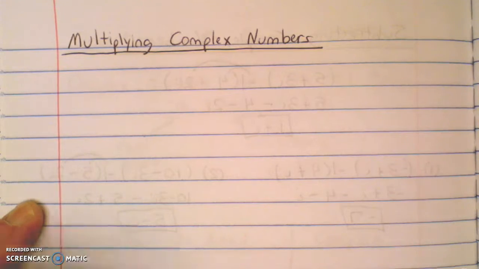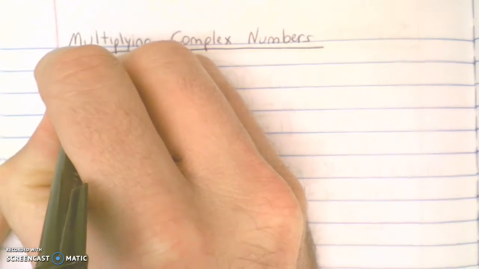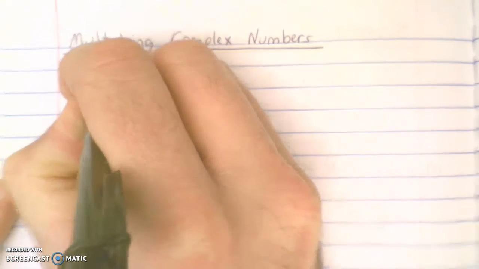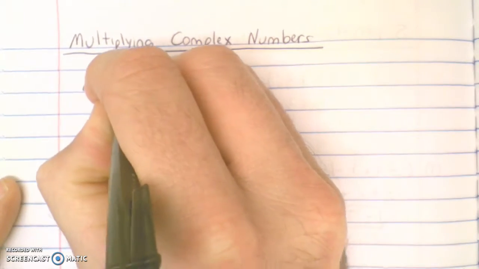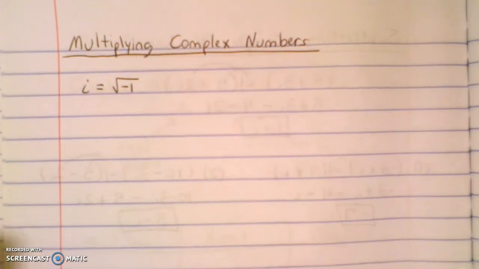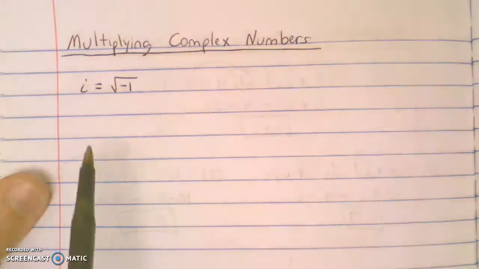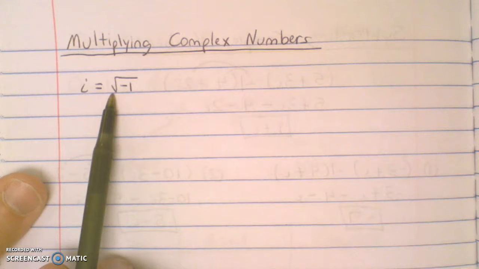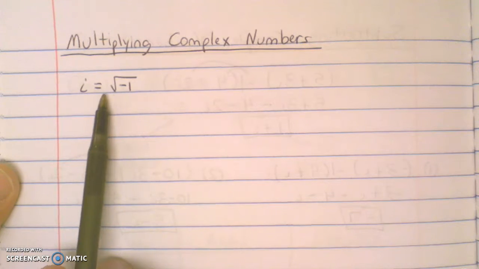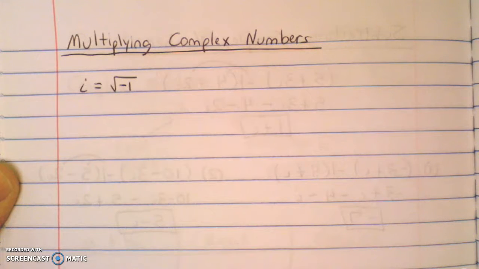The first thing we have to review is that a complex number always has i in it. And that i is equal to the square root of -1. This is the letter i, which we write in a fancy notation. Doing this allows us to solve quadratics where you get an imaginary number with the square root of -1, or answers that have negative square roots.